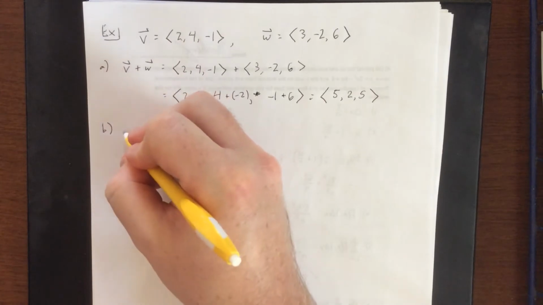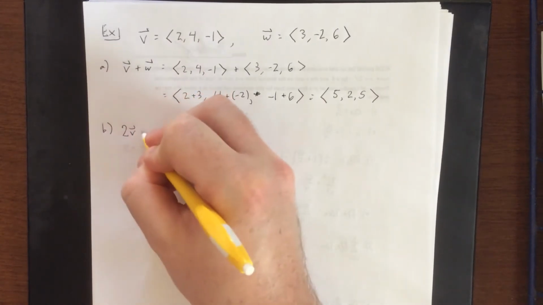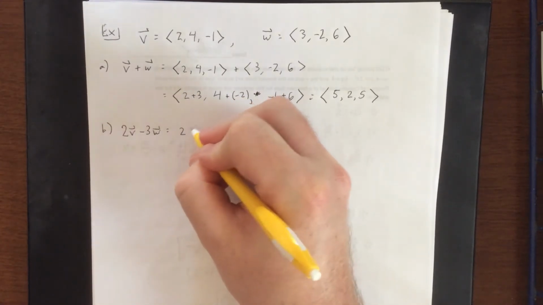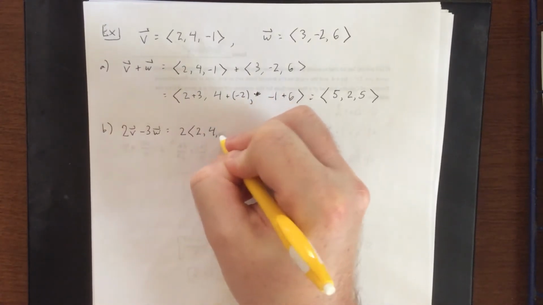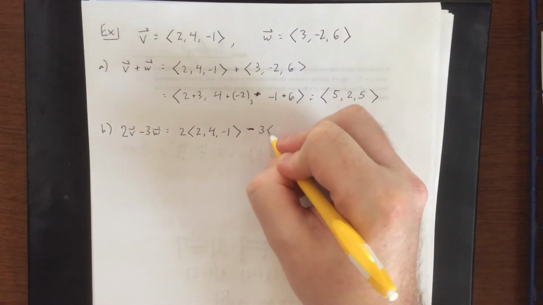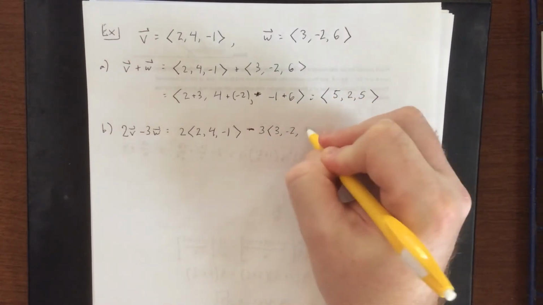For the second part, let's do a linear combination. Let's do 2v minus 3w. So 2 times the vector 2, 4, -1 minus 3 times the vector 3, -2, 6.